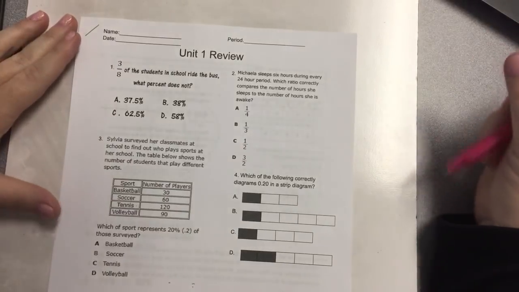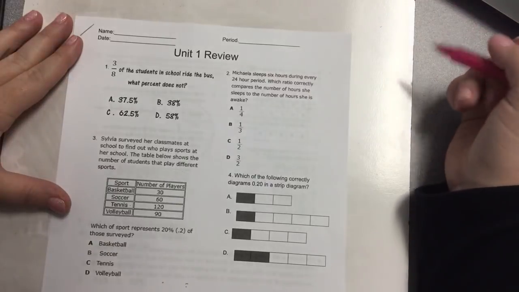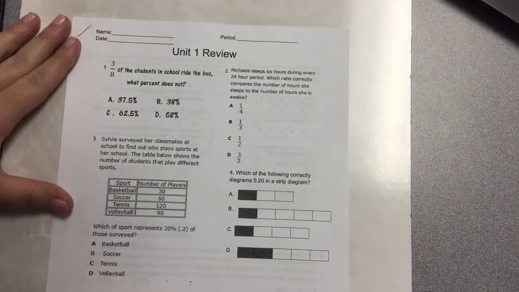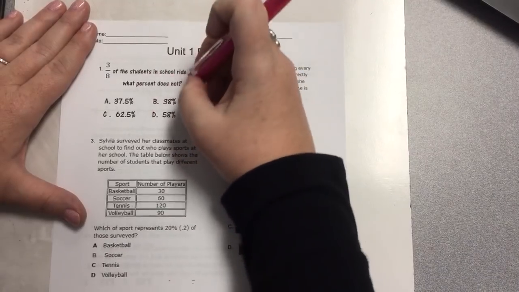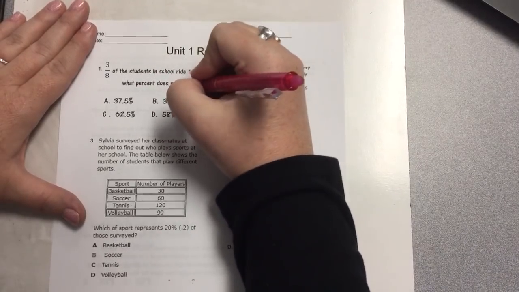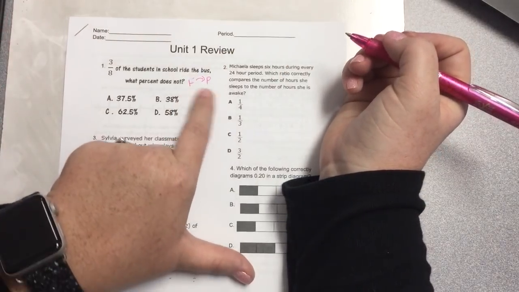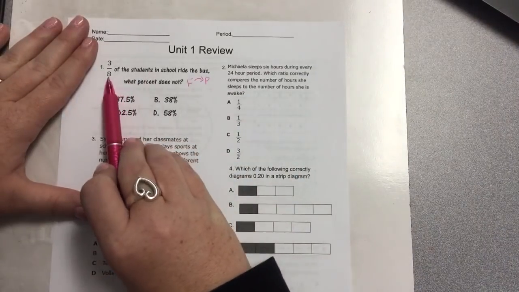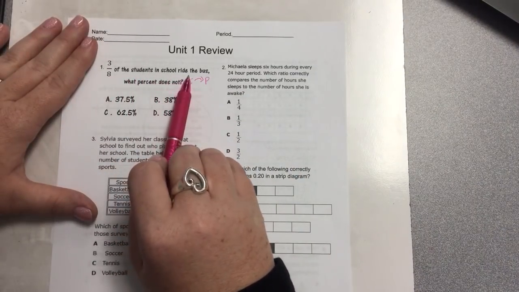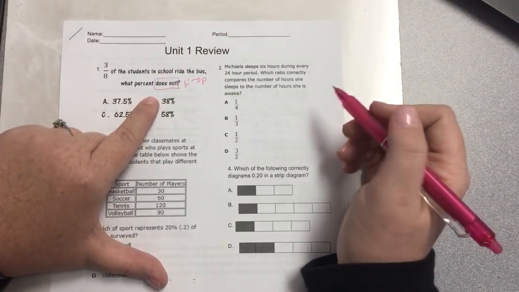So let's start with number 1. It says 3/8 of the students in school ride the bus. What percent does not? So we have a fraction, we're going to be going from a fraction to a percent. In order to go from a fraction to a percent, we have to change to a decimal first. But it says 3/8 of the students ride the bus. We need to find what percent does not.